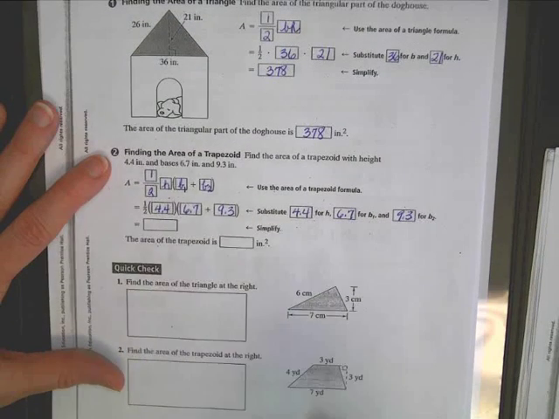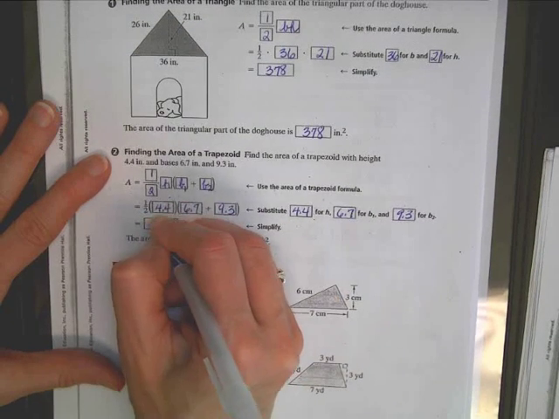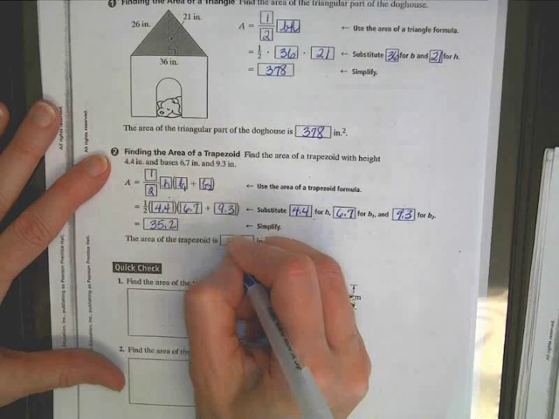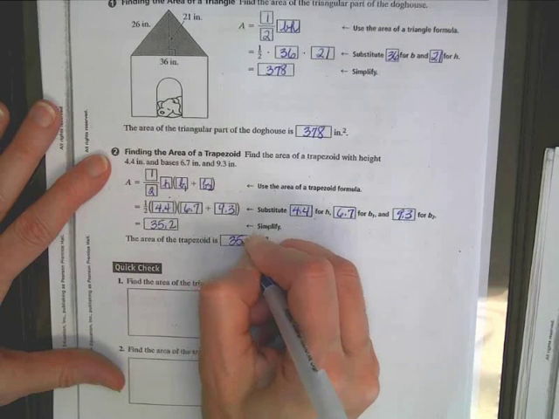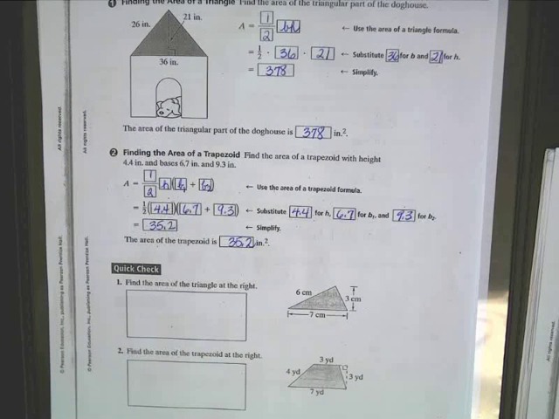And again, I'm simply going to do the math. So this is going to work out to be 35.2. So the area of this trapezoid is 35.2 square inches.